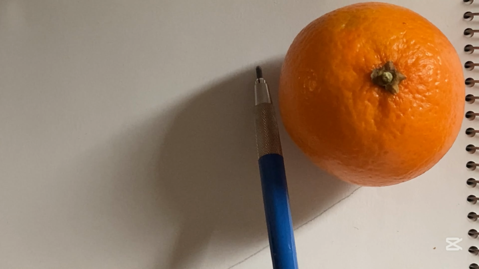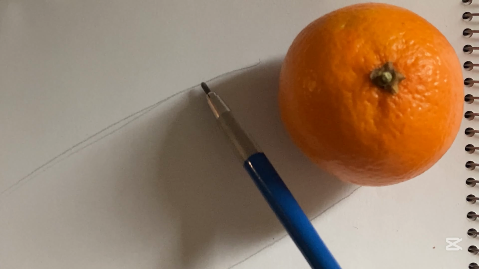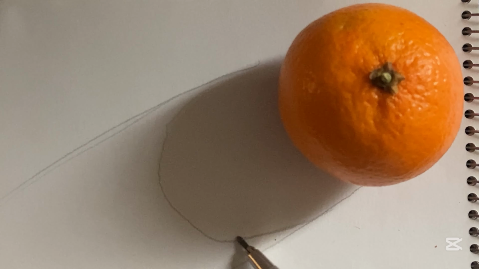Okay, so I want you to see, you're probably saying, well, the shadow is kind of here. This is the shadow that the orange creates. This area is the entire shadow. But can you also see this other shadow here?